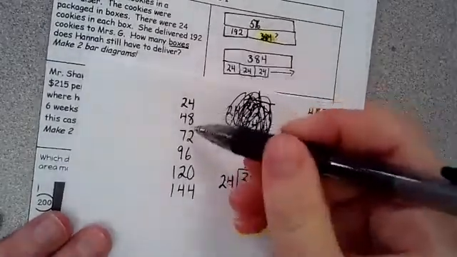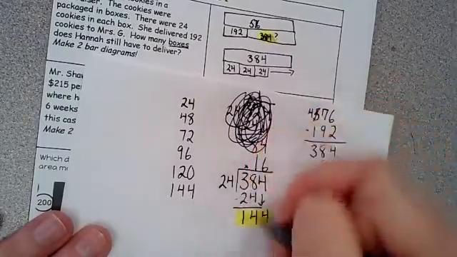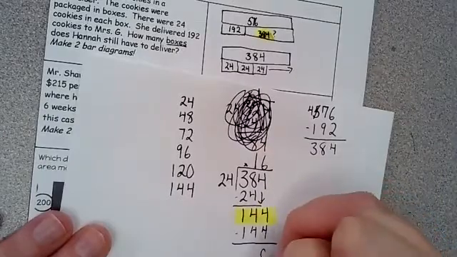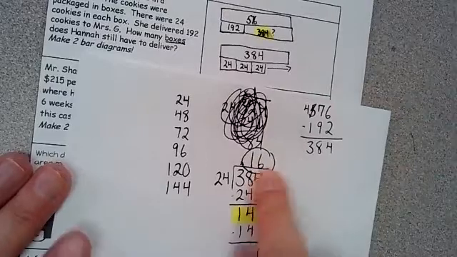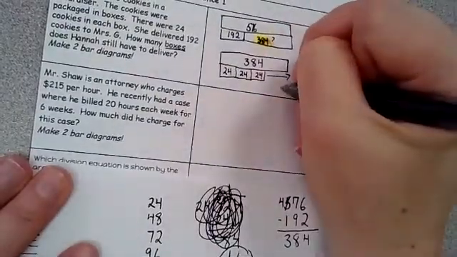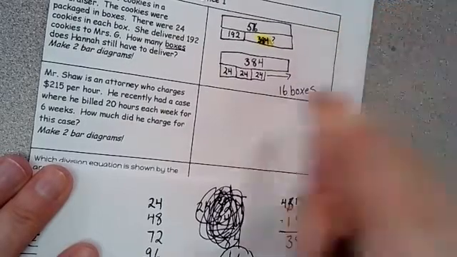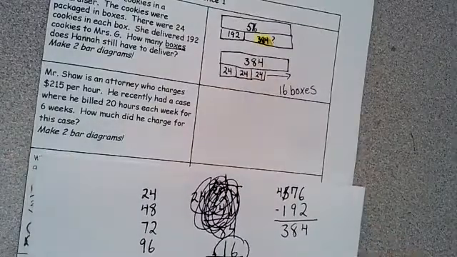There are 1, 2, 3, 4, 5, 6. There are 6. 6 times 24 is 144. When you subtract, you get a 0. So your answer is that she's going to have 16 boxes. She'll have 16 boxes of 24, and that will give her 384 cookies in all.